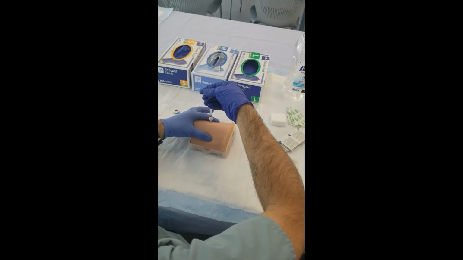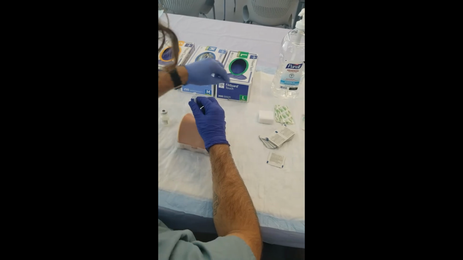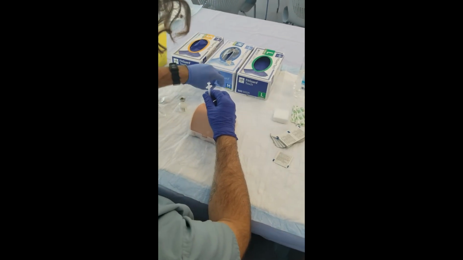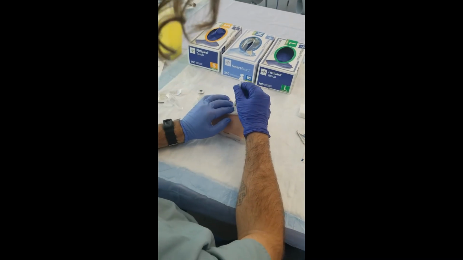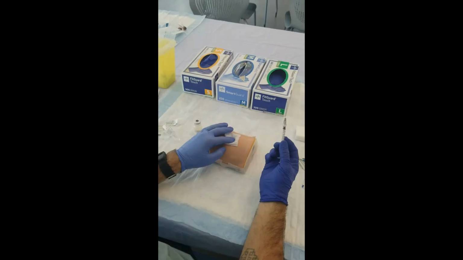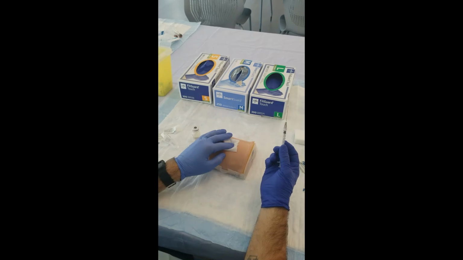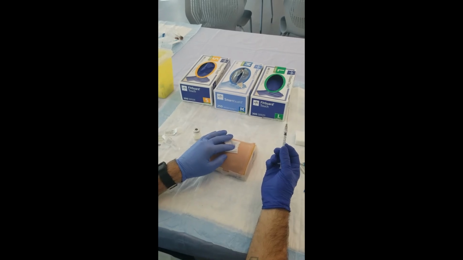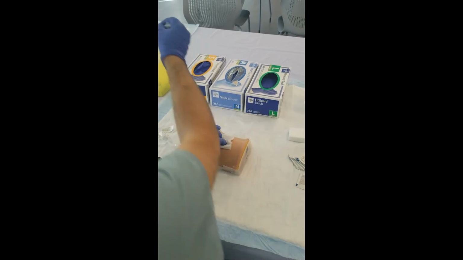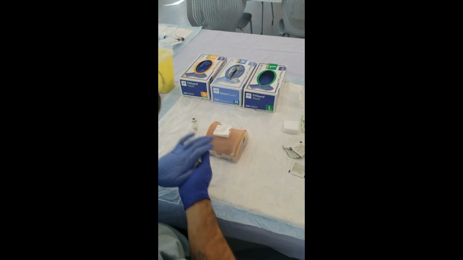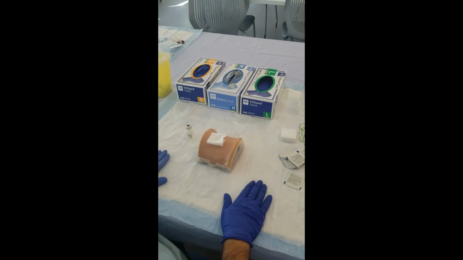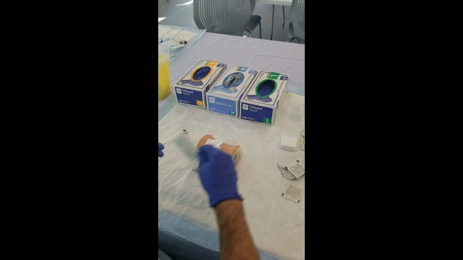Step 41. Removed needle using a 2x2 gauze and applied slight pressure. Items 42 through 45 can be done in any order. Step 42. Disposed of supplies safely and appropriately. Step 43. Place Band-Aid on site.